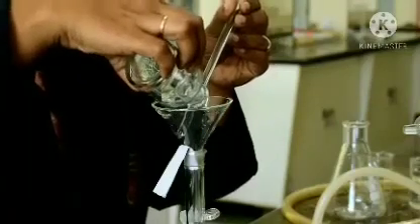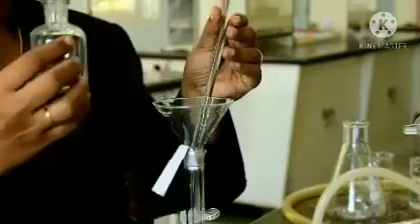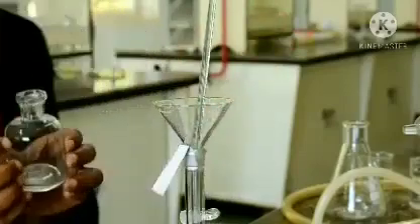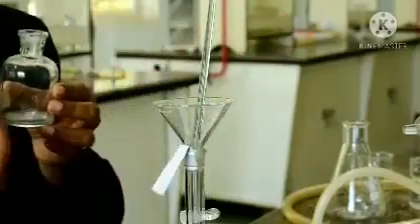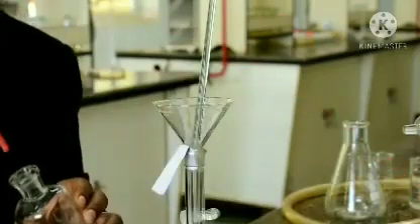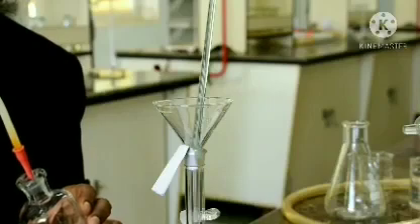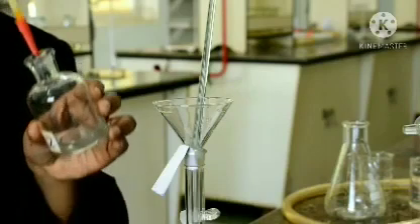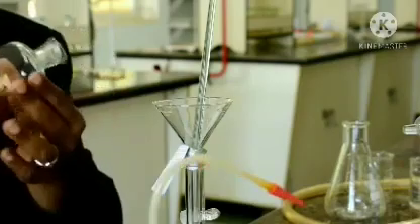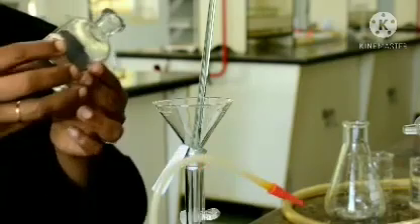Now, the glass rod should not be taken out, it has to be placed there itself. Now, there may be some amount of substance inside the bottle itself. So, let us take some water, small amount of water, just roll it.